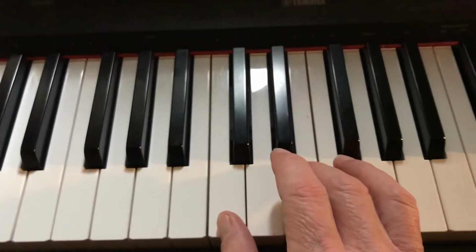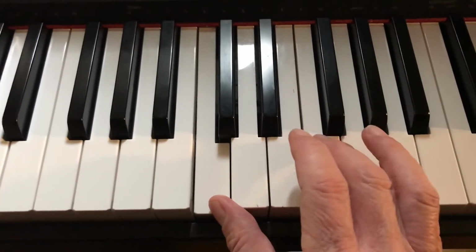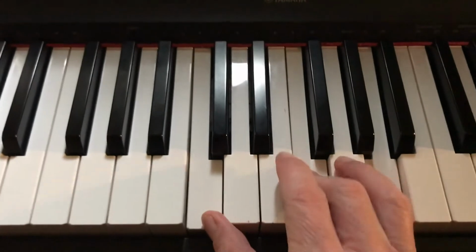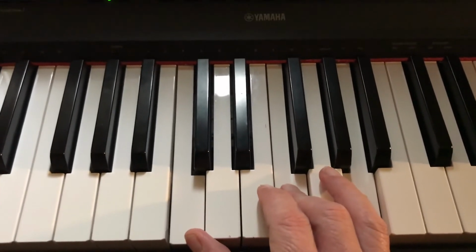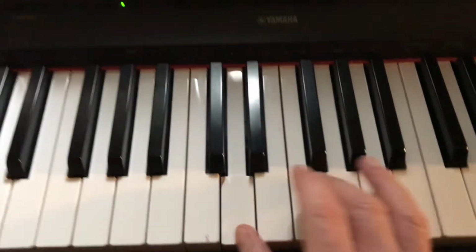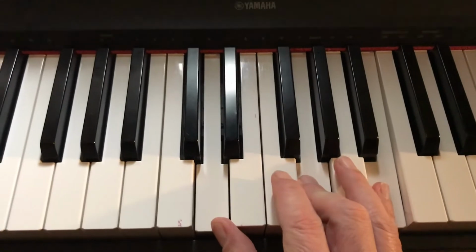Well, the easier way is to play the C and then lift your middle and pinky to move them over, but keep your thumb the same. So here's the 1 chord, here's the 4 chord. If that's the case, then the 5 chord has to be one above it. Makes sense. 1, 4, and 5.